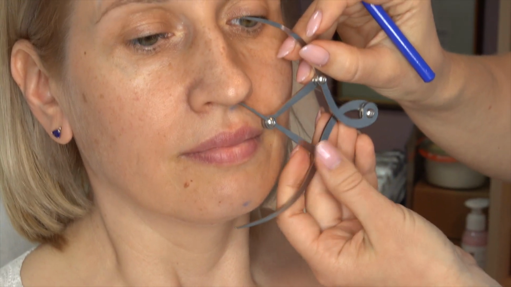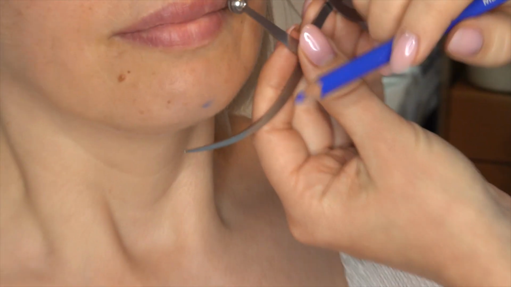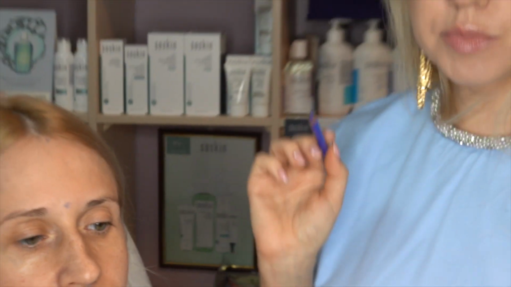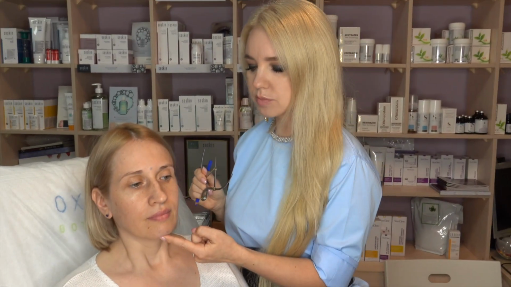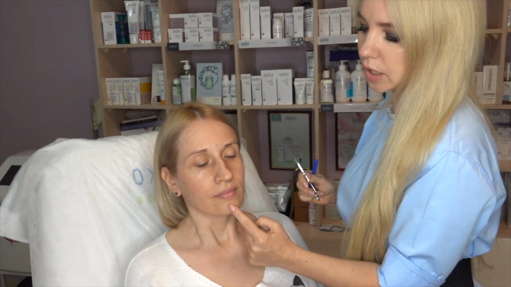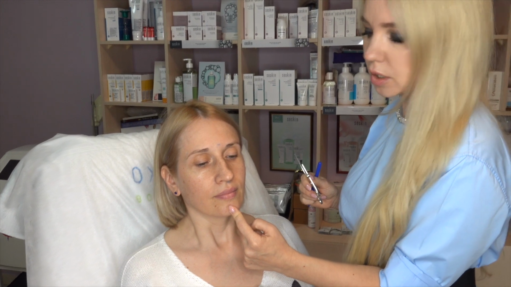Now it's more important to measure the mid face and the lower face. Here you can see that the lower face is shorter than the mid face, and it means that the chin is a bit short for her profile. We probably will add a little bit to the chin to improve this length.